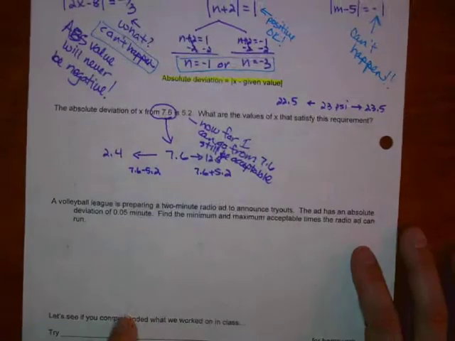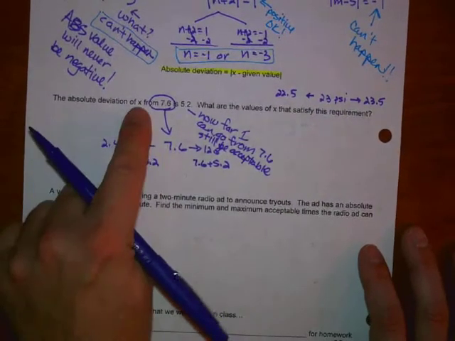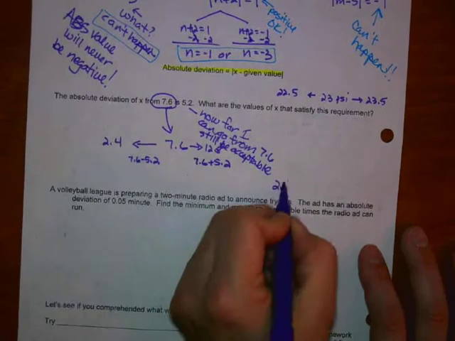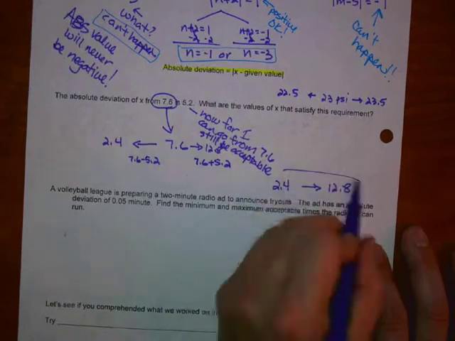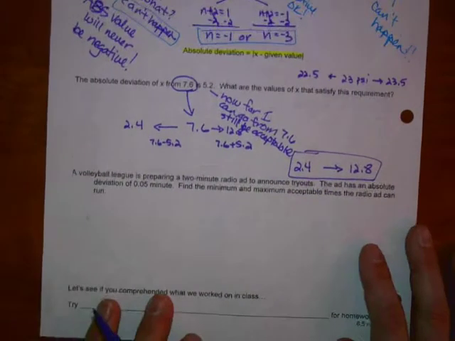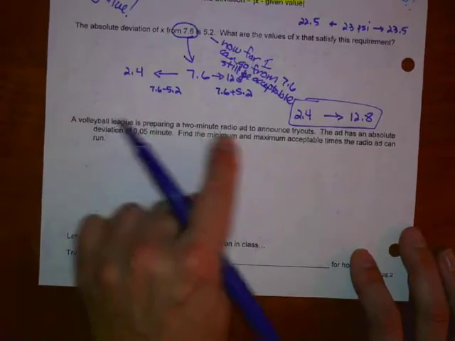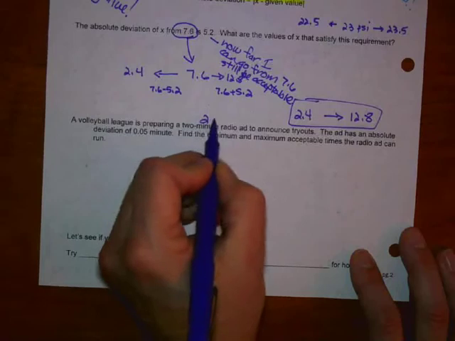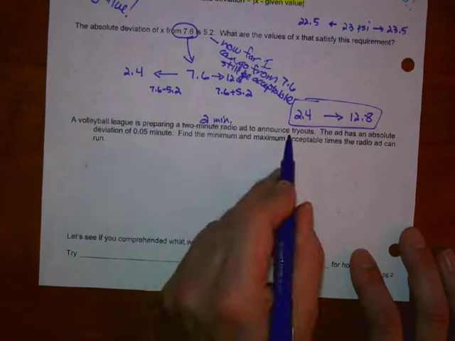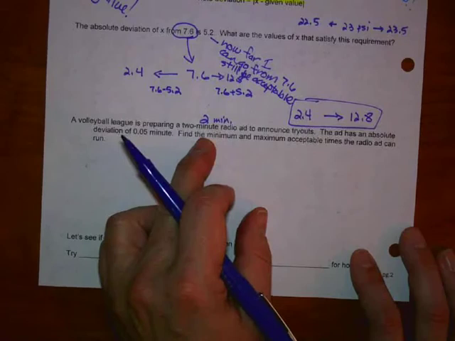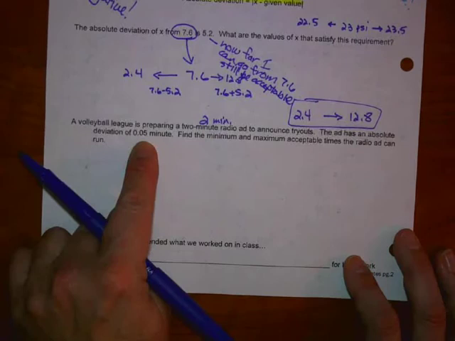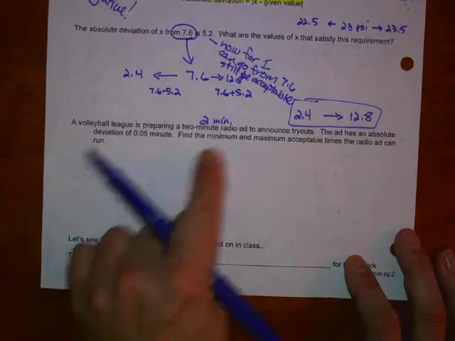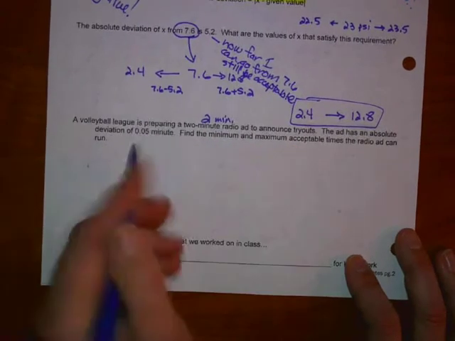So what are the values of x that satisfy this situation? The absolute deviation is anywhere from 2.4 up to 12.8. That's all I want you to think about. How far from the acceptable amount can I go? So let's look at this one. A volleyball league is preparing a 2-minute radio ad, 2 minutes, to announce tryouts. That means the amount they want to do is only 2 minutes. The ad has an absolute deviation of 0.05 minutes. Find the minimum and maximum acceptable times.